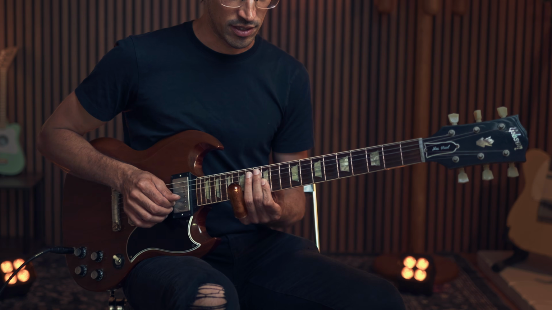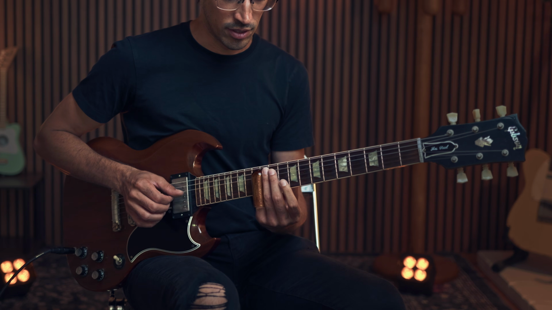Let's do the same exact thing on 3, 2, 1. Now here we get a first inversion E major triad. And let's play our next E major triad, which would be going down to the 7th fret, but we're not actually fretting the 7th fret with our index finger.